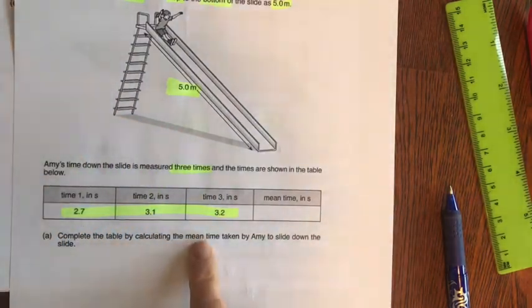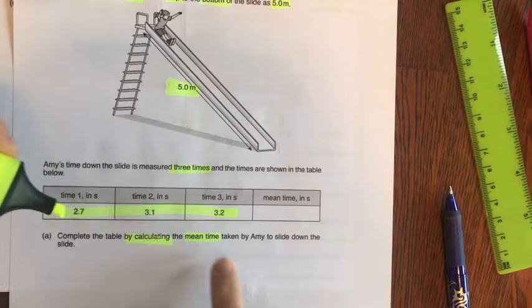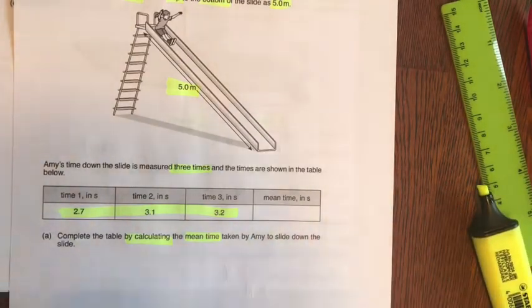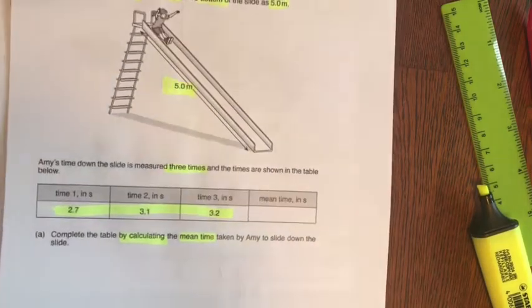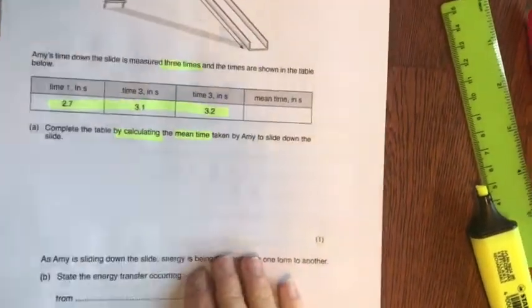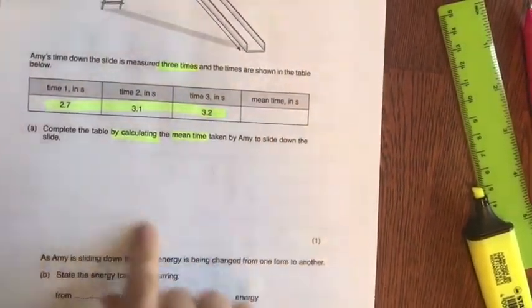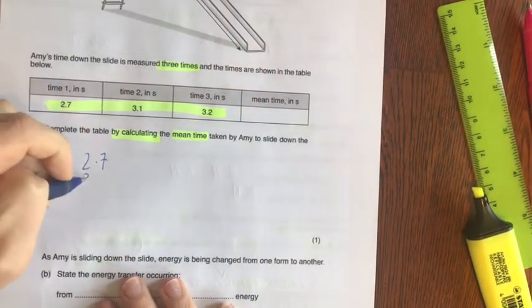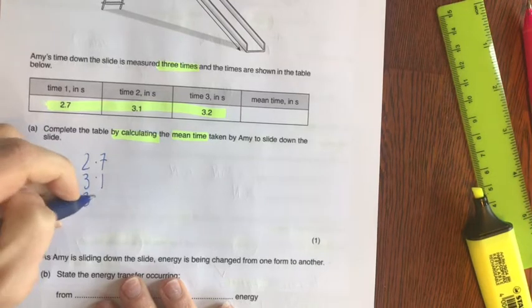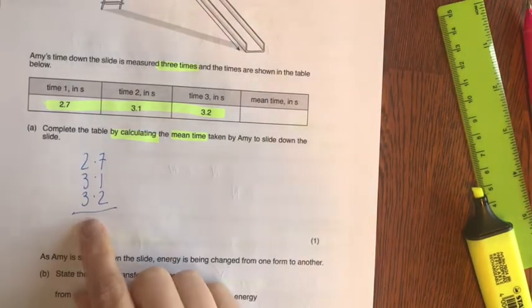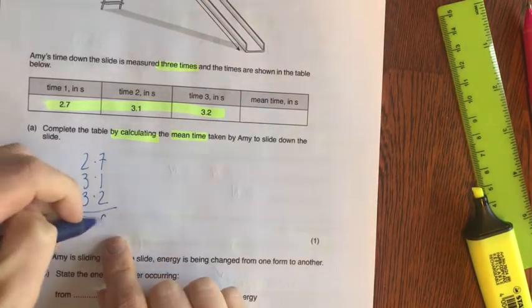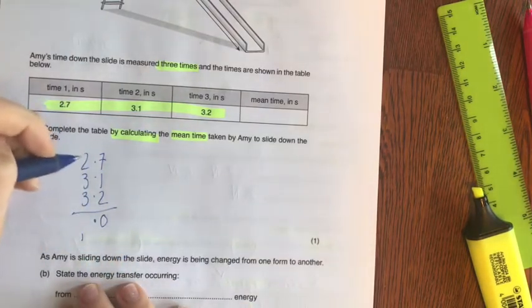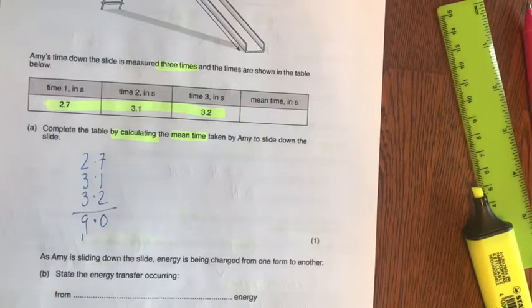Complete the table by calculating the mean time taken by Amy to slide down the slide. So they're just asking you for the average. The fact that you've got a space here, if you look, they've got a space and then the mark, that tells you they want to see workings. So 2.7 plus 3.1 plus 3.2. And again, you don't need to do this in your head, guys. You can use a calculator. So that obviously adds up though to 9 exactly.